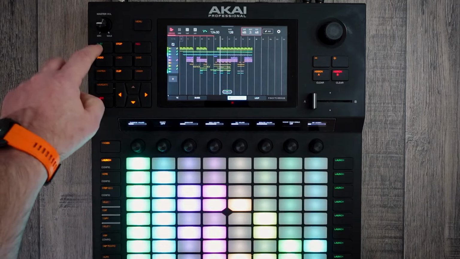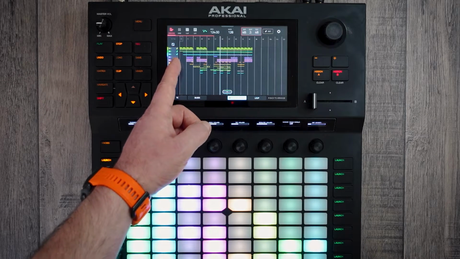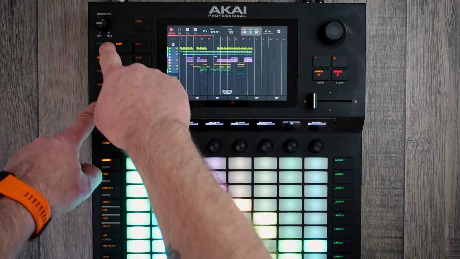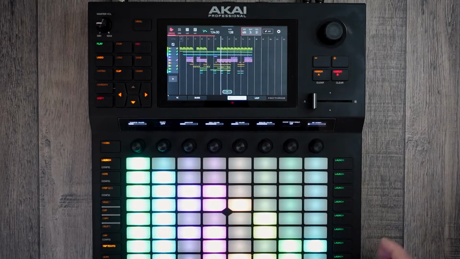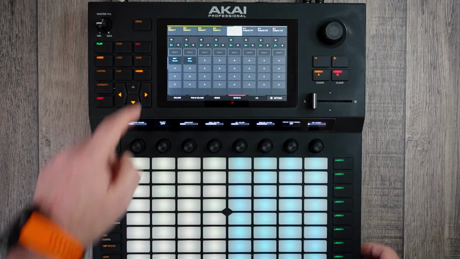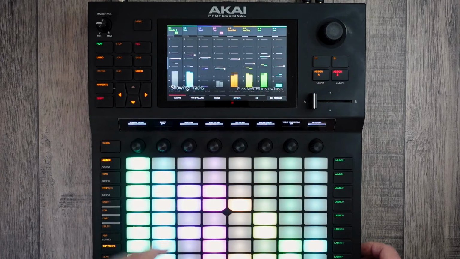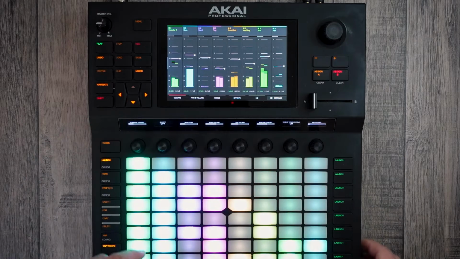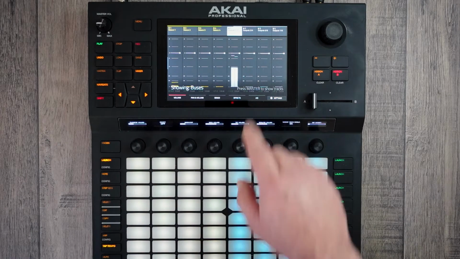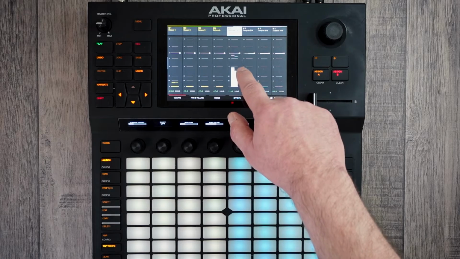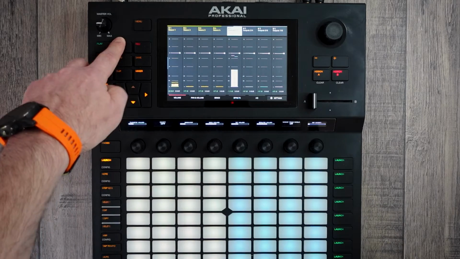If you were to press play, it by default plays from the beginning of the track. But if you press shift and play, it will play from wherever the playhead is. So what we're going to do now is go to our mixer and look at our volumes. Everything seems fine there. So what we're going to do is look at our master track, and you can see that our master track is coming in somewhere between -9 and -3, and that's perfect.